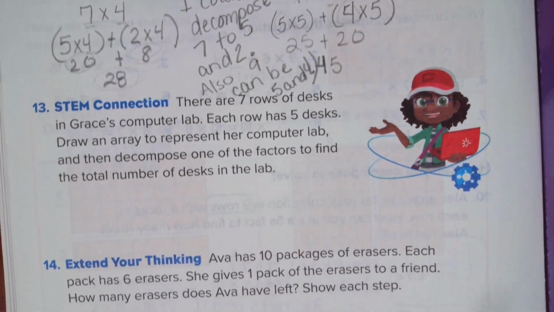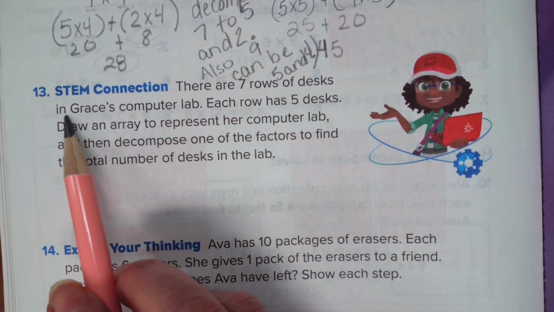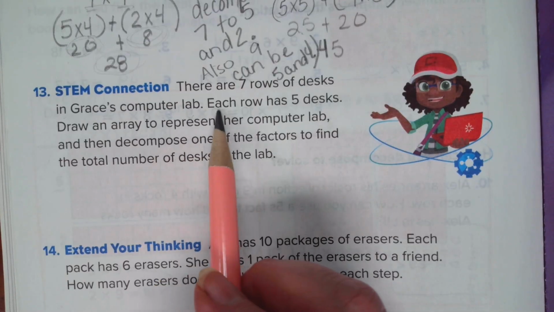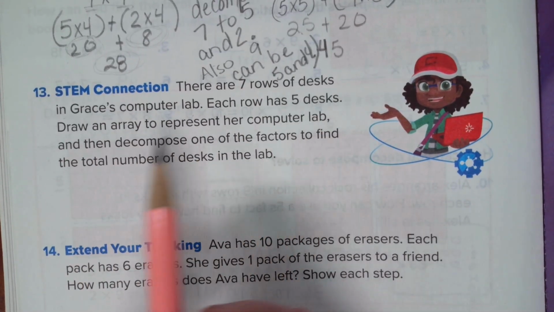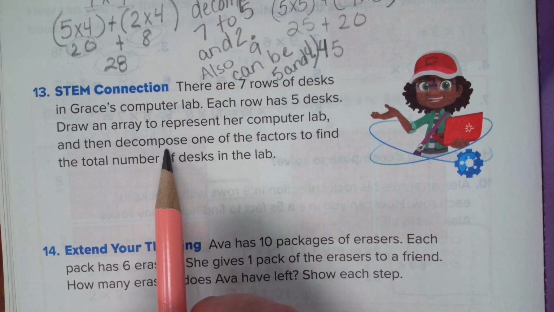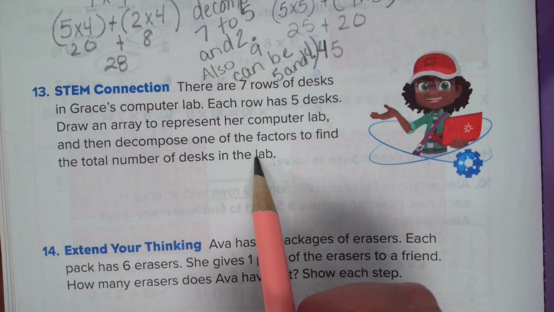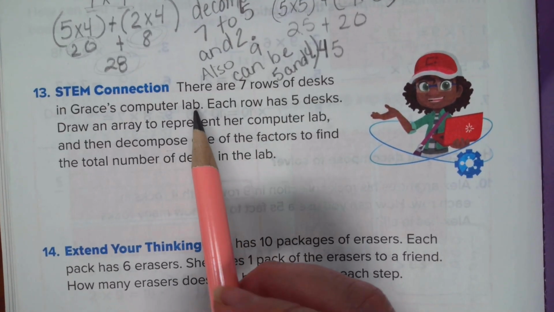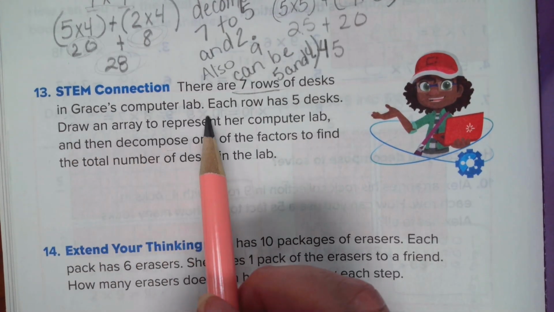Let's look at 13. There are 7 rows of desks in Gracie's computer lab. Each row has 5 desks. Draw an array to represent her computer lab, and then decompose one of the factors to find the total number of desks in the lab. Now this is long, so I'm going to read it again. There are 7 rows of desks in Gracie's computer lab.